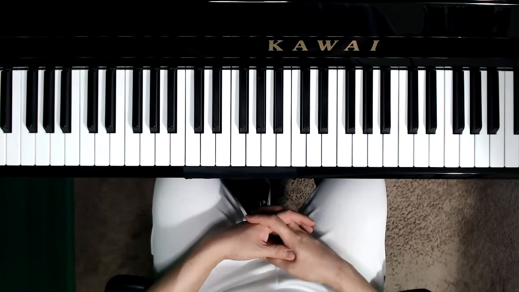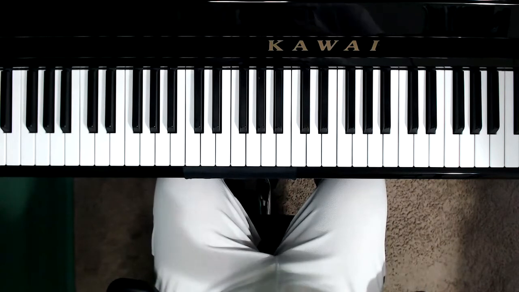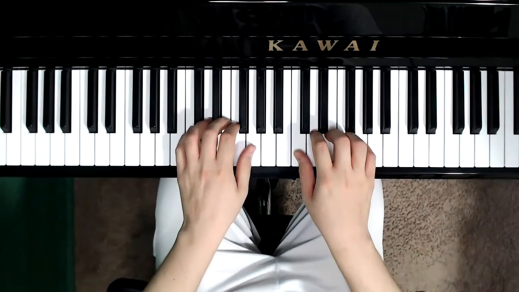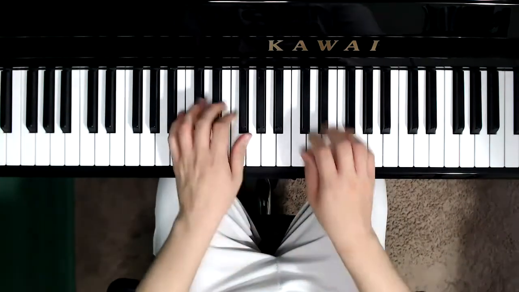Okay, so here we are talking about C position once again. Let's go ahead and play through this music to hear what it sounds like. Here we go, in C position. 1, 2, 3, 4.